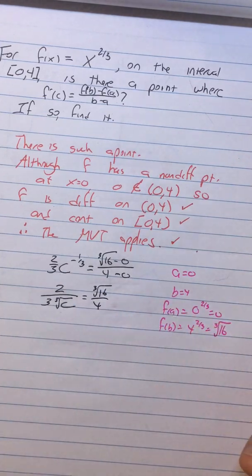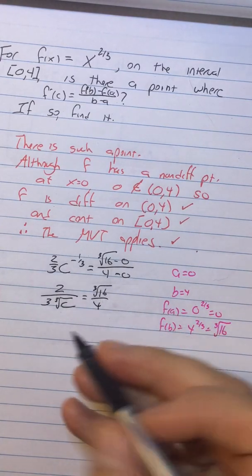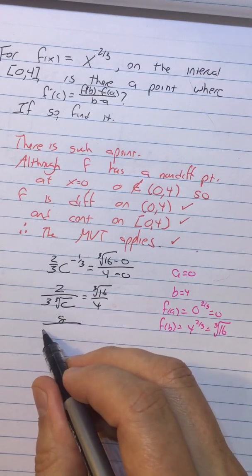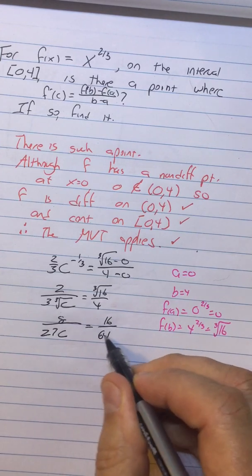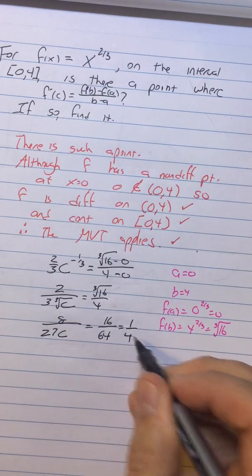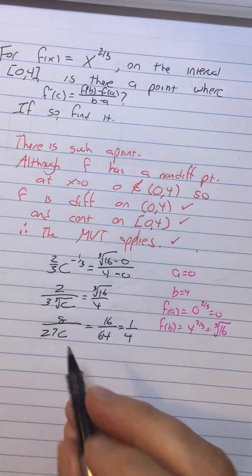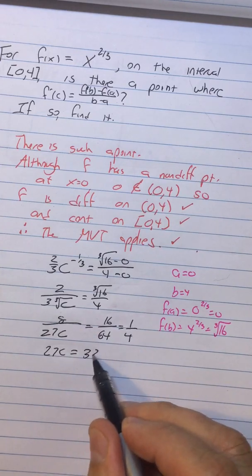There's probably a million different ways you could solve this, but what leaps out at me is we got a bunch of cube roots here. So why don't we just cube both sides of the equation? So we'll just cube both sides and have 8 over 27c equals 16 over 64. And then 16 over 64 we can reduce to 1/4. All right, then I can solve this like a proportion. So 27c times 1, 27c equals 8 times 4 equals 32.